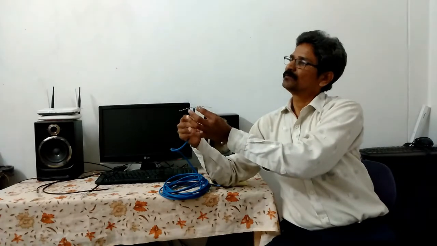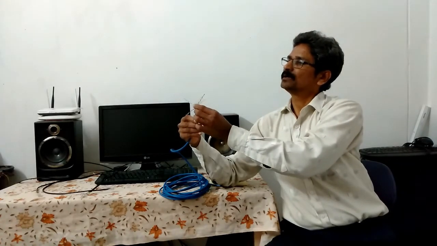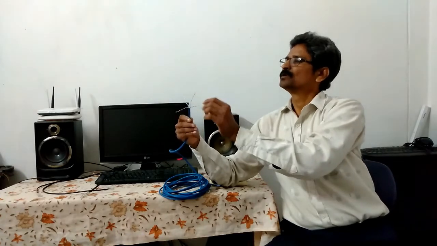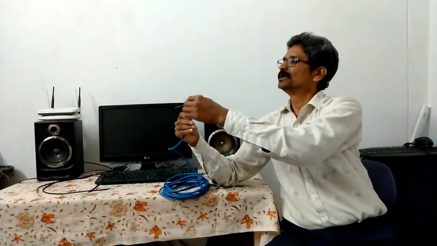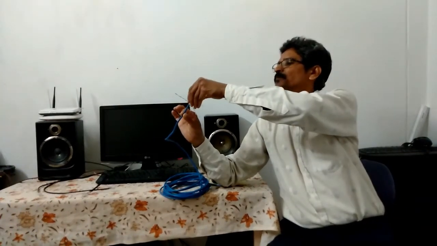Each pair will be separated from the other. So it will support 1 Gbps to 10 Gbps. Cat6 cable supports 1 Gbps to 10 Gbps.